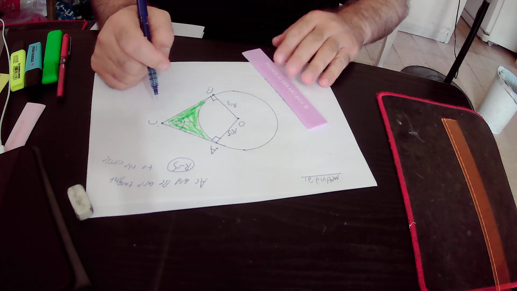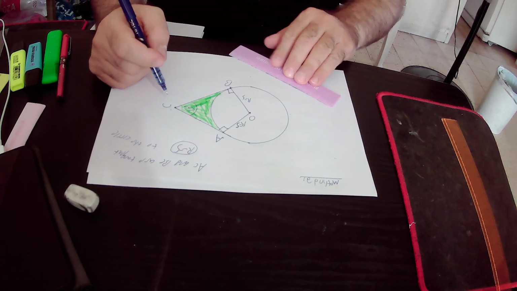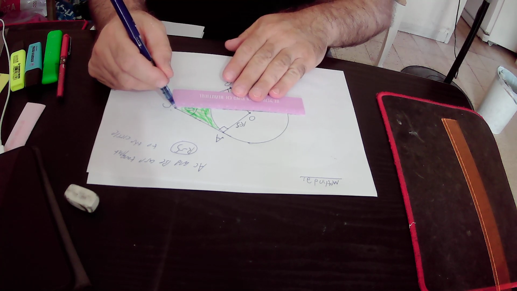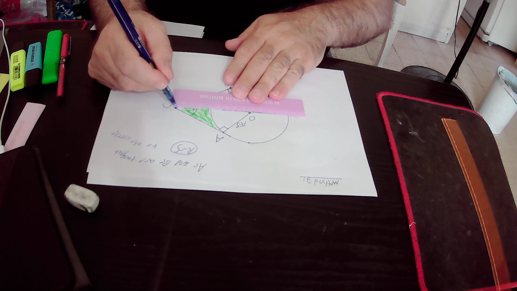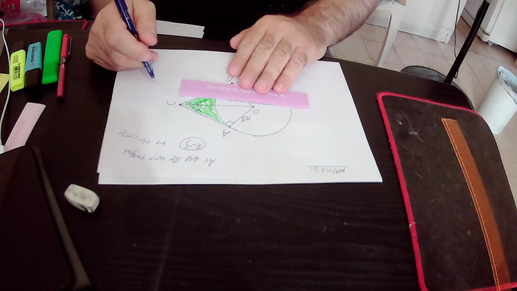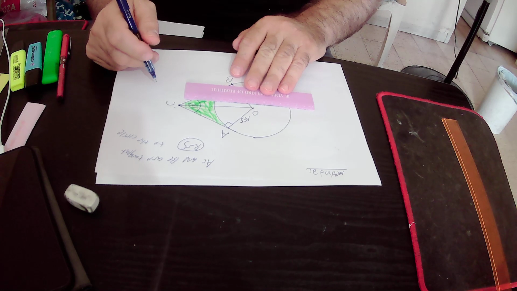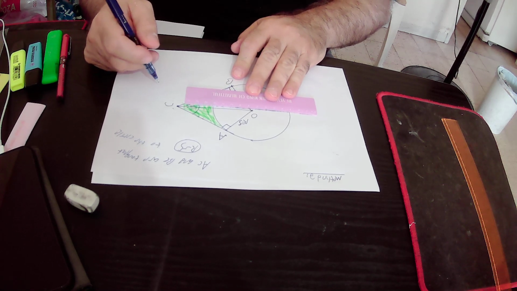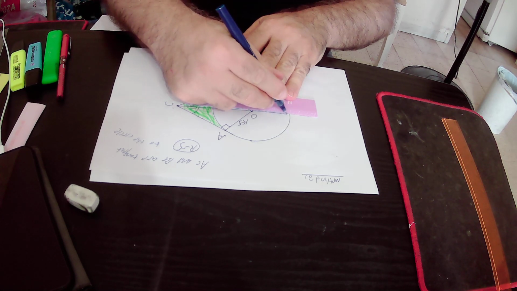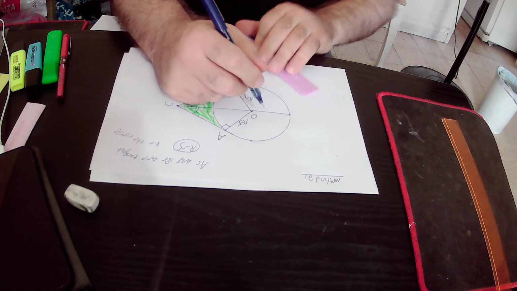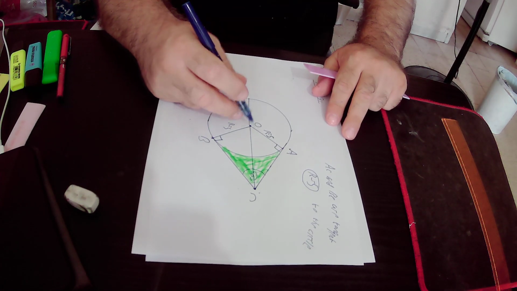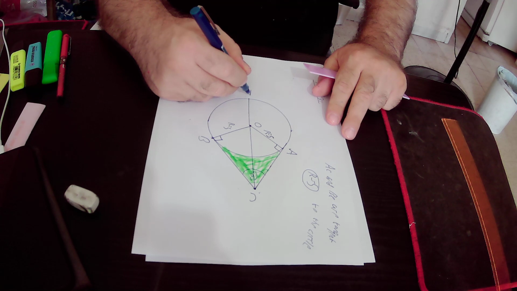First of all, we will join together points O and C by a straight line. And then we will extend line segment OC until it touches the circle at point H. Point H is the touching point between line segment CO and the circle.